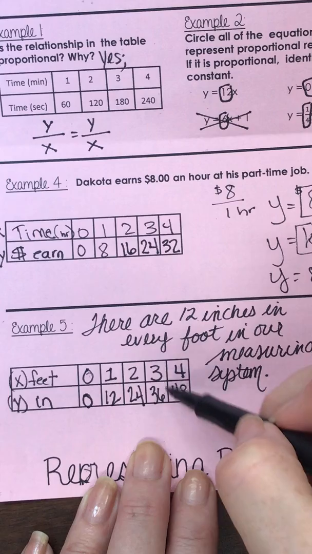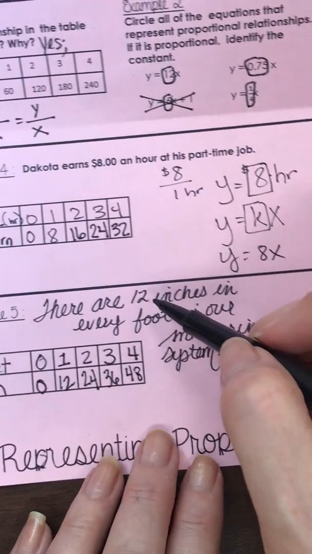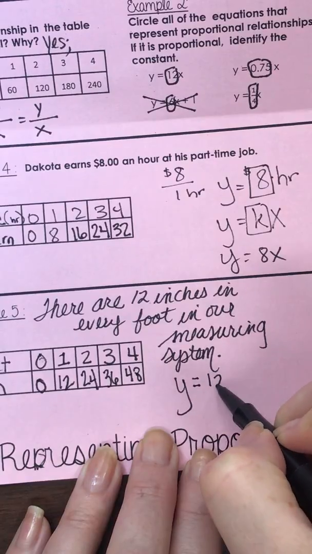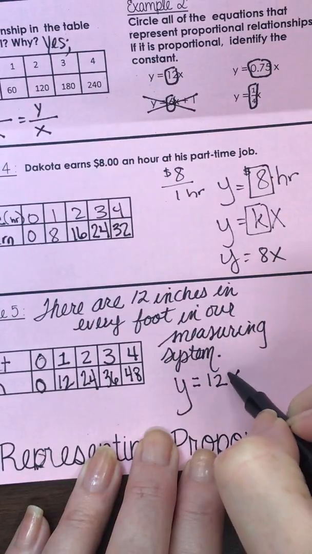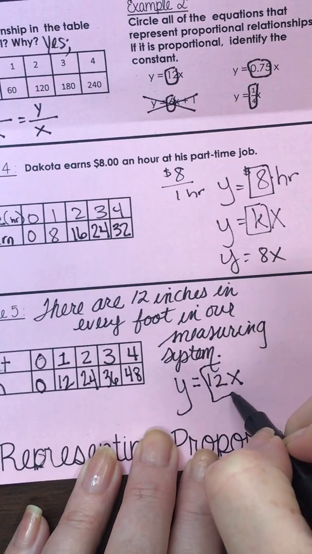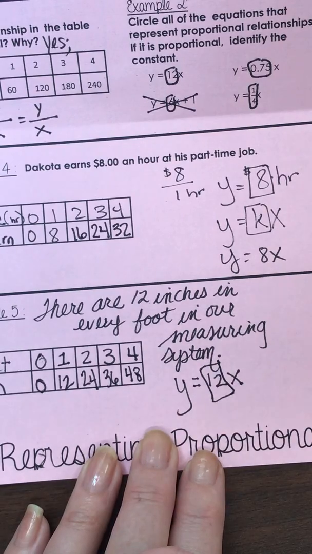Could you see that I've multiplied each time by 12? So I can say my equation is y equals my unit rate of 12 times however many feet I need. So 12 is my unit rate there. So let's see, does it match here?